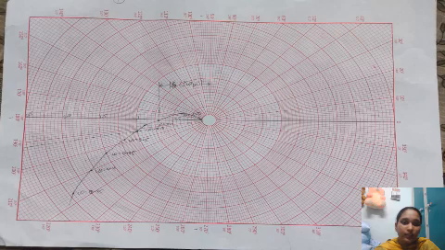And next, this is the polar graph. Here it is 0 first, and -90 degrees, 180 degrees, and -220 degrees.